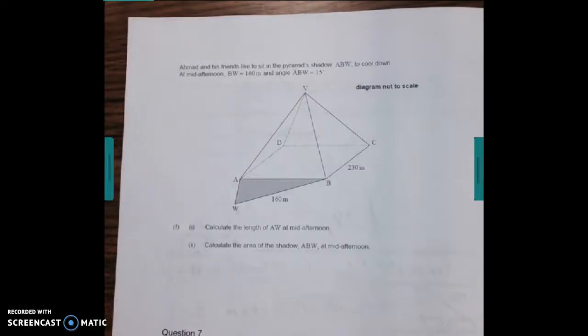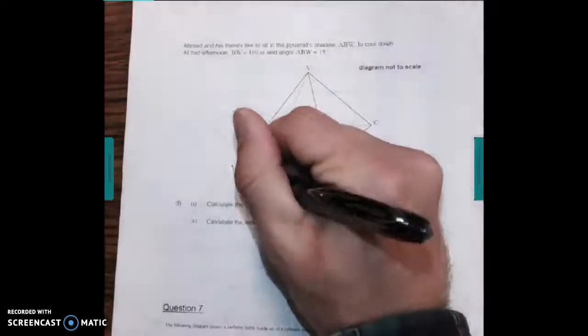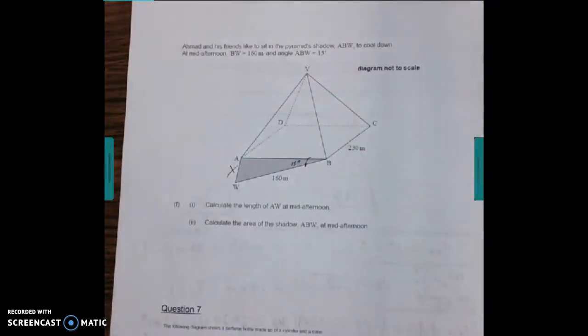Ahmad and his friends like to sit in the pyramid's shadow, ABW, to cool down. At mid-afternoon, BW is 160 meters, and the angle ABW, this angle right here, is 15 degrees. Calculate the length of AW at mid-afternoon.